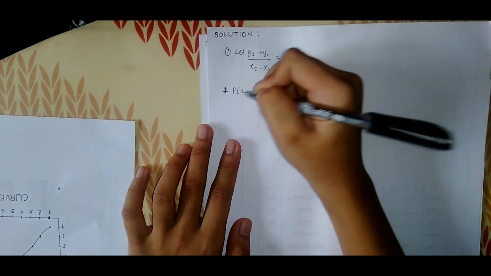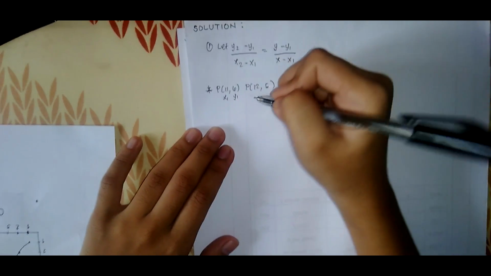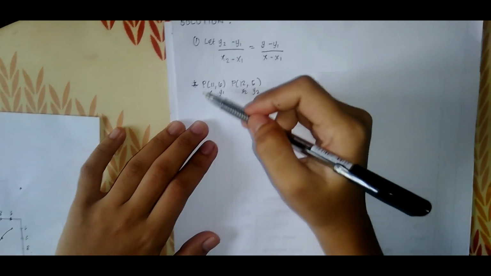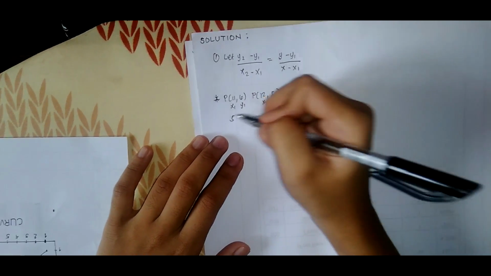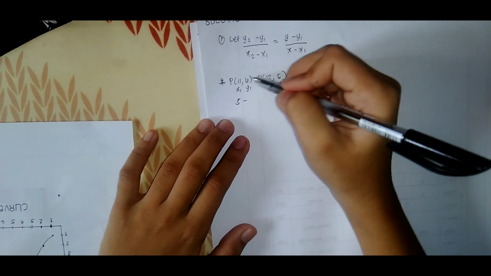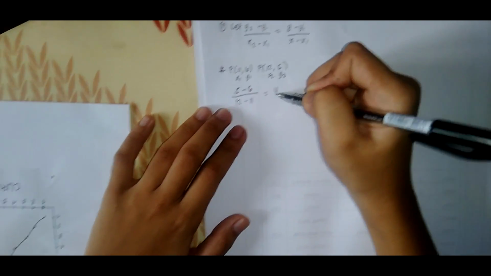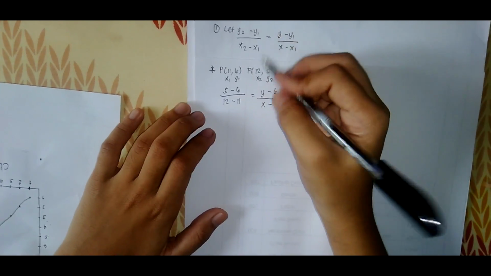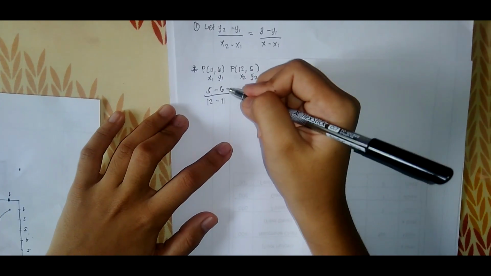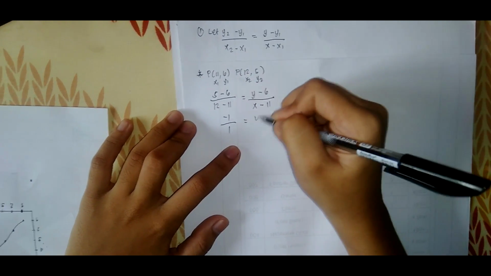Point 11 and 6 and point 12 and 5. X sub 1, x sub 2. Let's substitute these points to the equation. So y sub 2 minus y sub 1 over x sub 2 minus x sub 1 equals y minus y sub 1 over x minus x sub 1. And then 5 minus 6 is equal to negative 1 over 12 minus 11 is equal to 1. And copy.